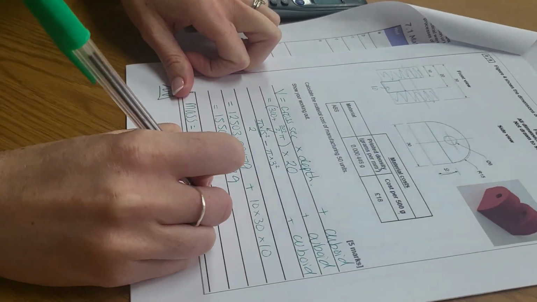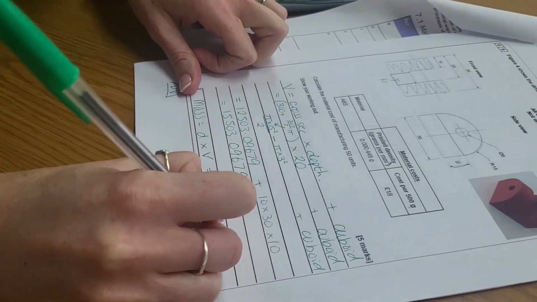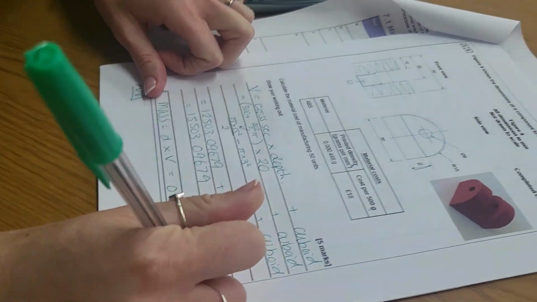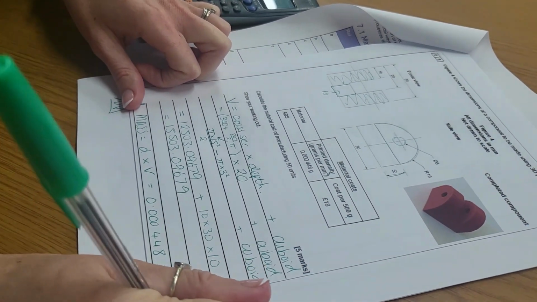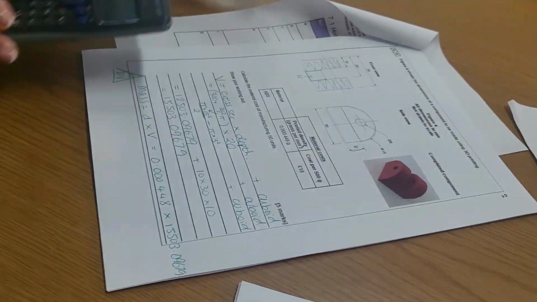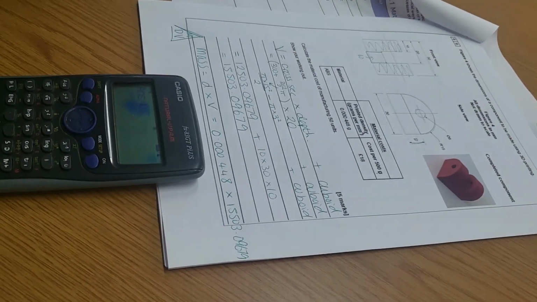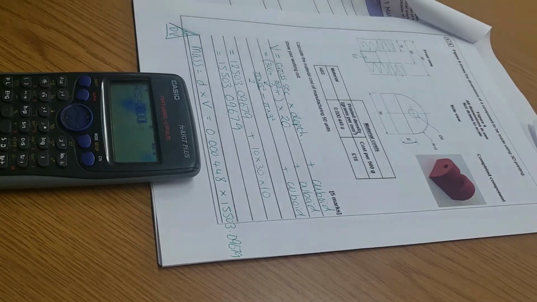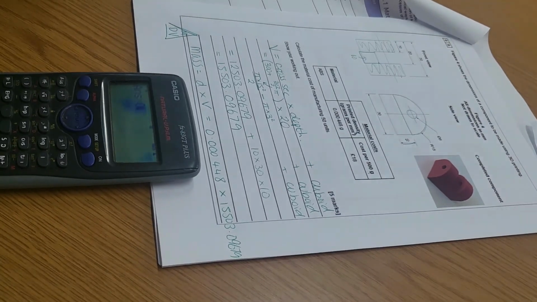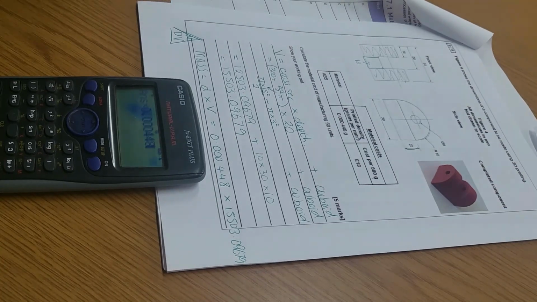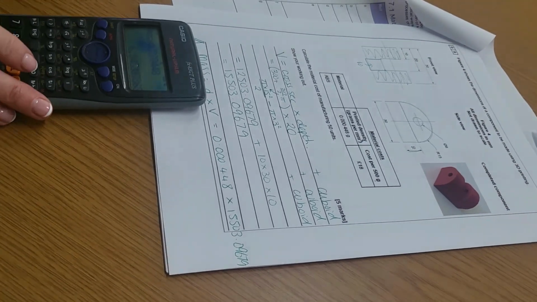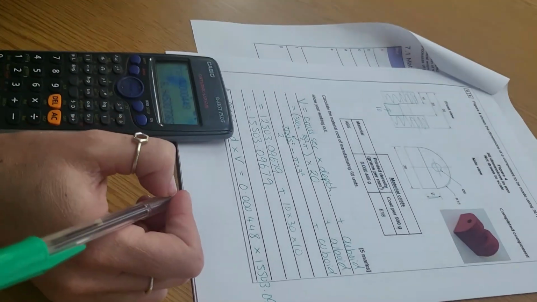So it is 0.000448 times 15503.09679. So that tells me the mass that I want.